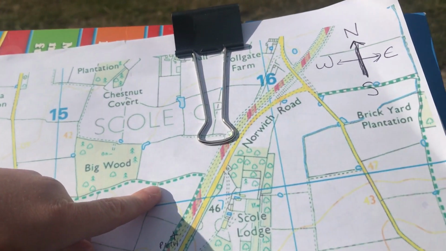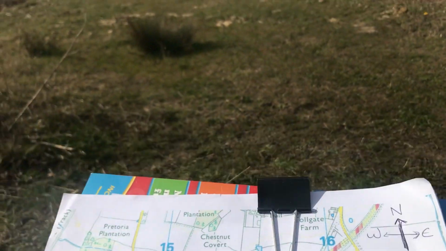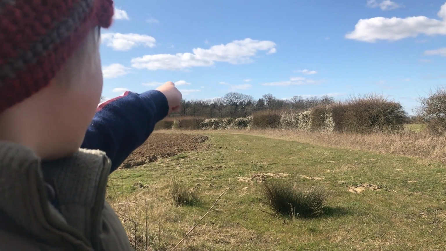Okay, we're kind of at the corner, aren't we? Yep, we're about right there. We can see Big Wood from there. So where's Big Wood? Point to it for me. There. Okay.